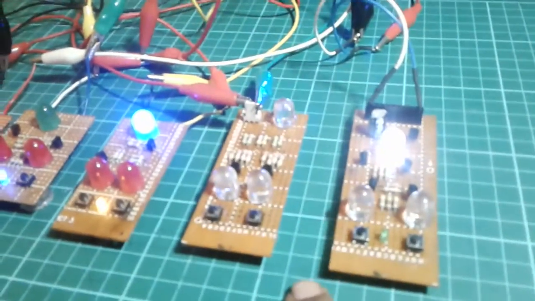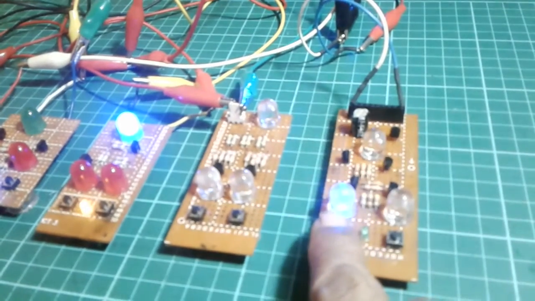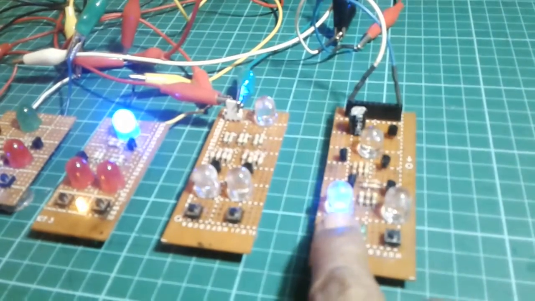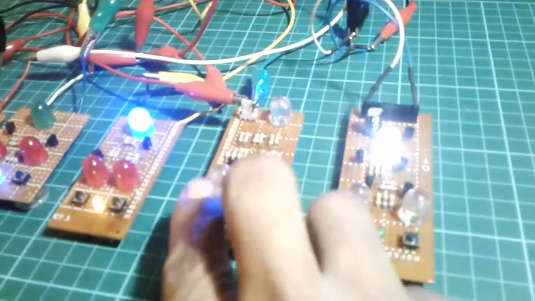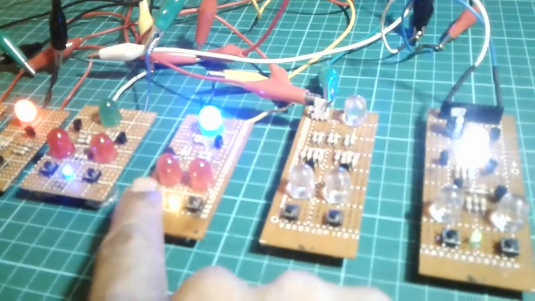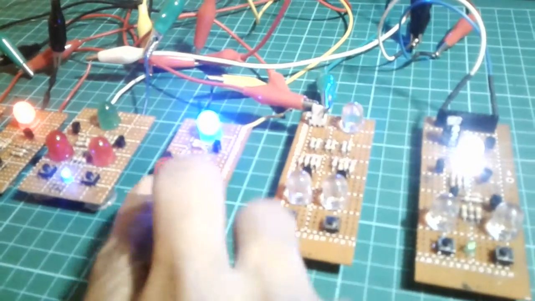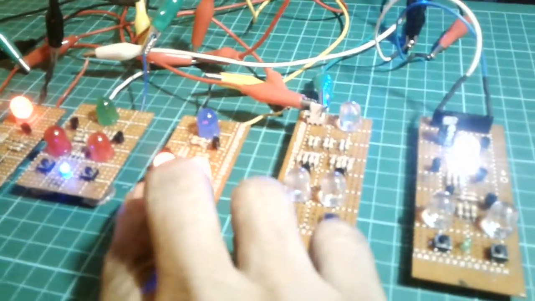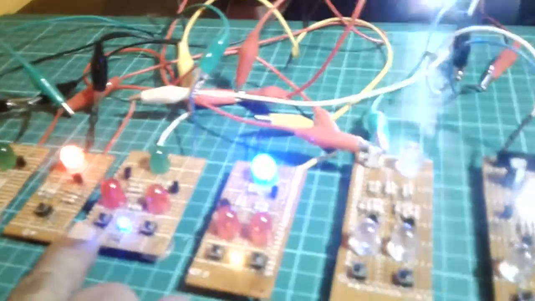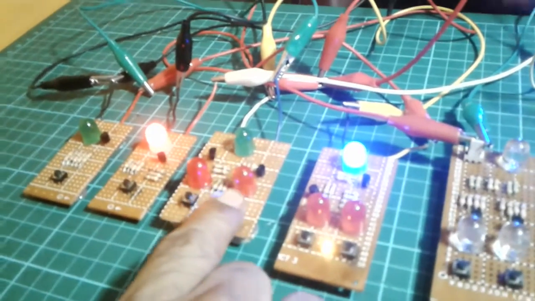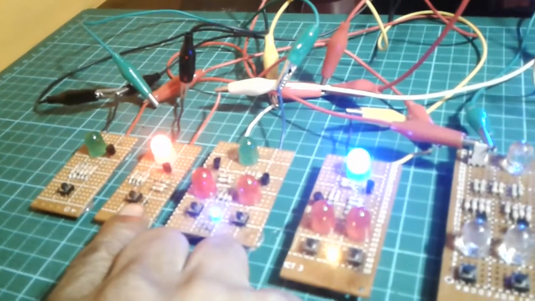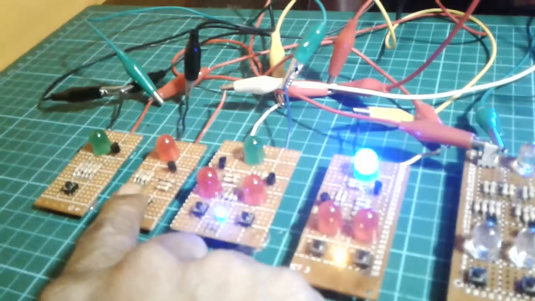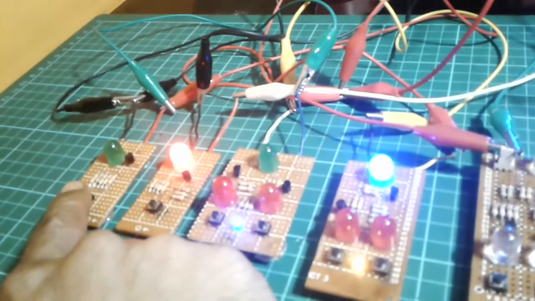We have here a NOR gate, OR gate, NAND gate, AND gate, inverter, buffer gate.